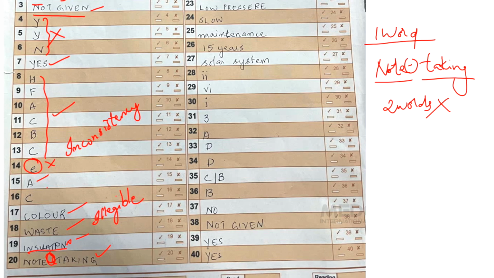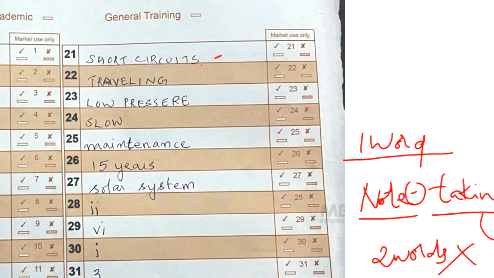Then short circuits, traveling. Now, traveling with one L or LL, both are fine. In American style you write LING, and in British style you write LLING. But see here, for color you have written COLOUR, which is actually the British one. So if you have started off with British, then throughout you should follow the same. Again, this will be considered inconsistent and you fail to score for this question.